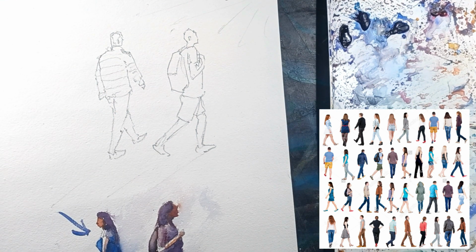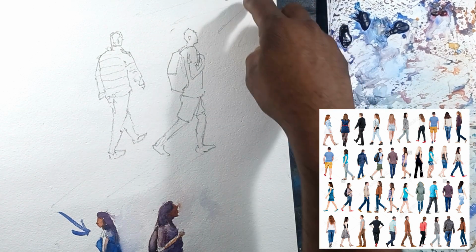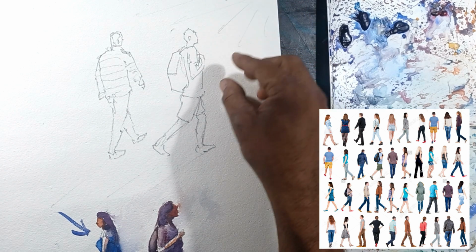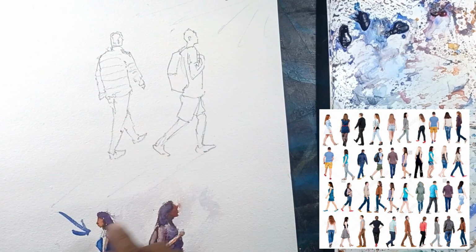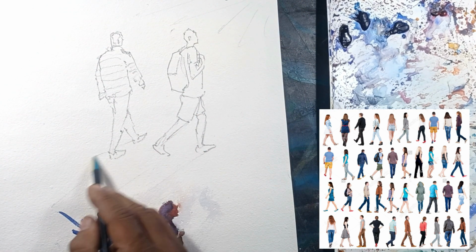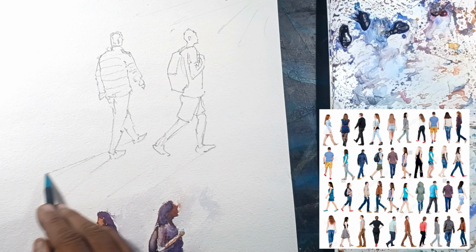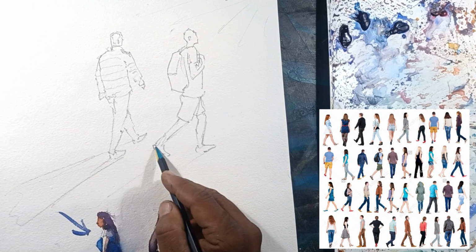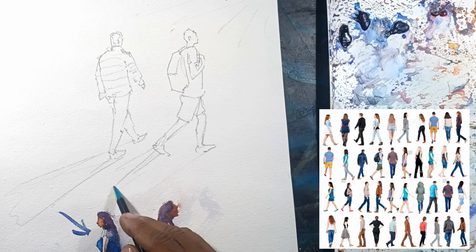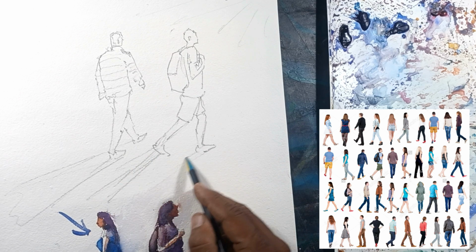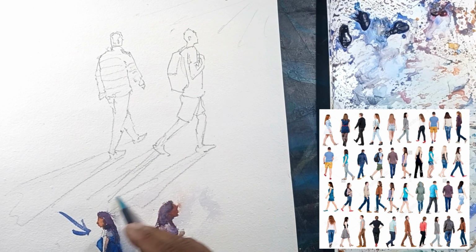The rays are going to diverge out from the source. So even the shadow is going to diverge out like that. See, it is going to go a little bigger. Getting me?